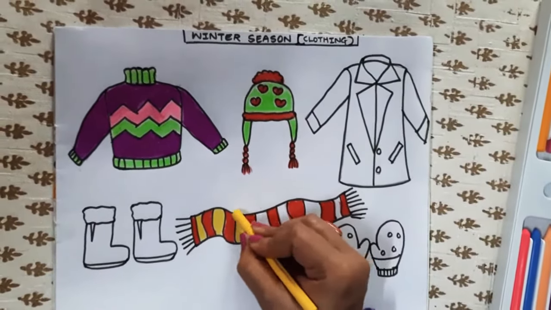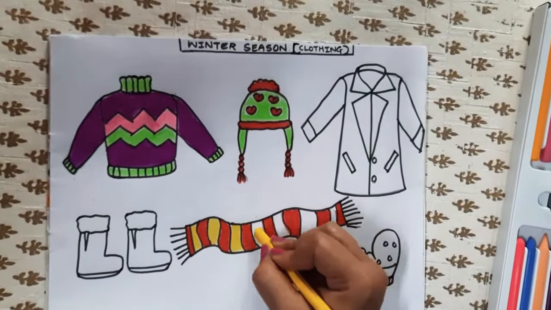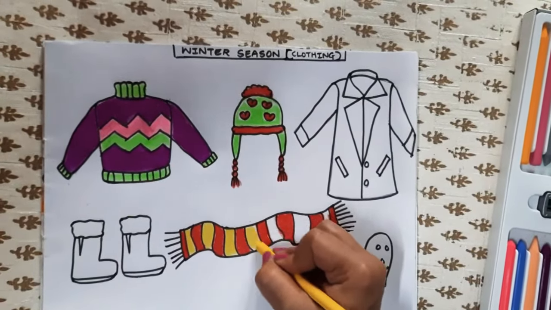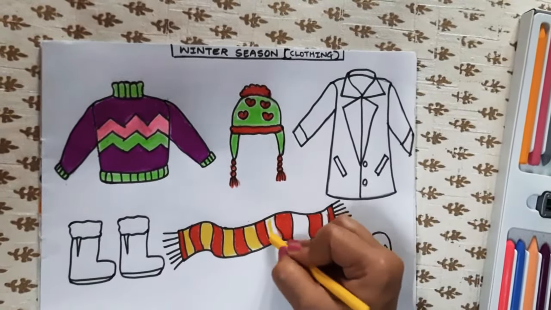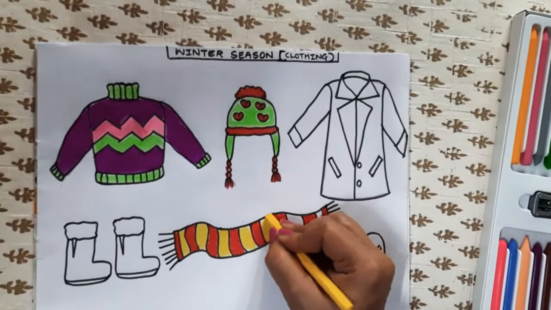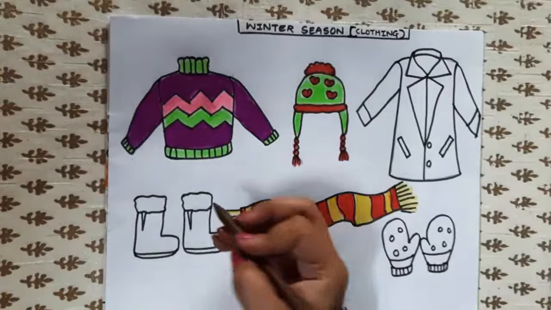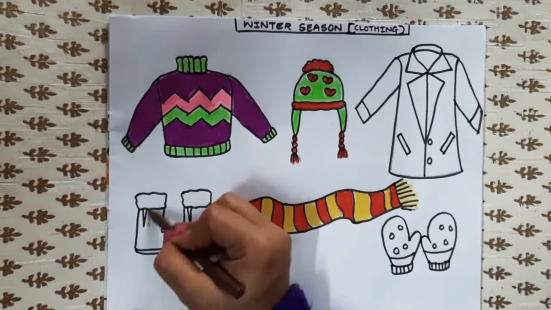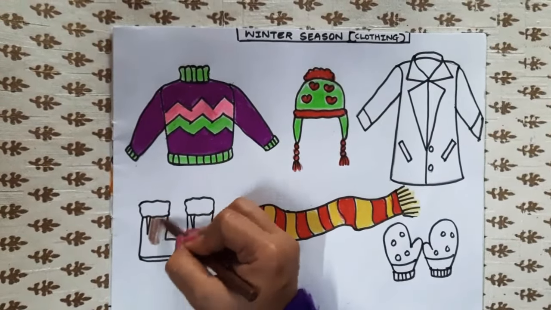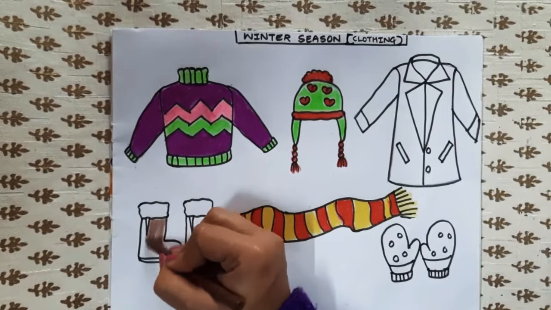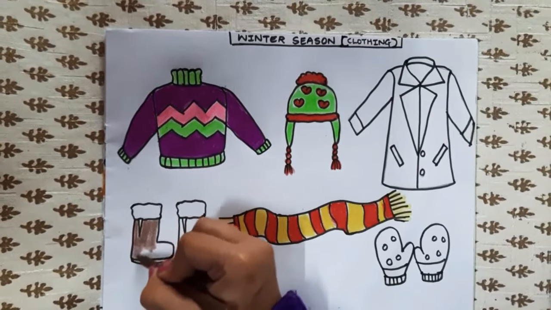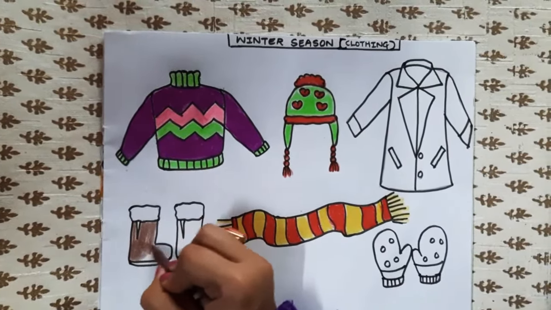Students, you can see one red, one yellow. I've used this color combination for my muffler. You can use any color combination that you like. Taking brown color for the boots. You may use any color of your choice. Again, very neatly.